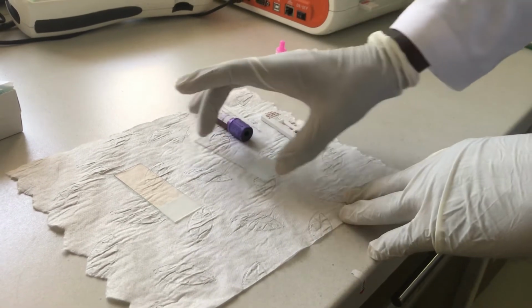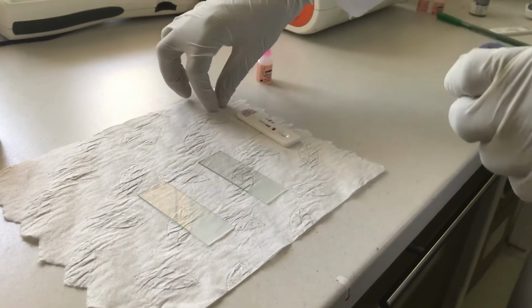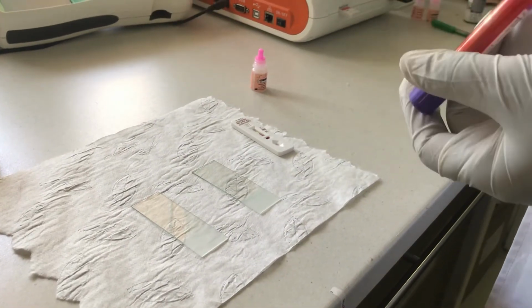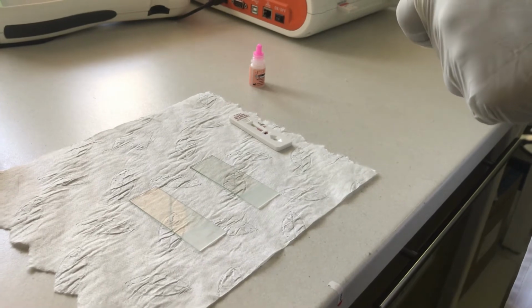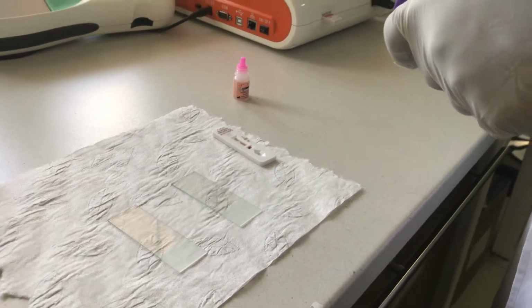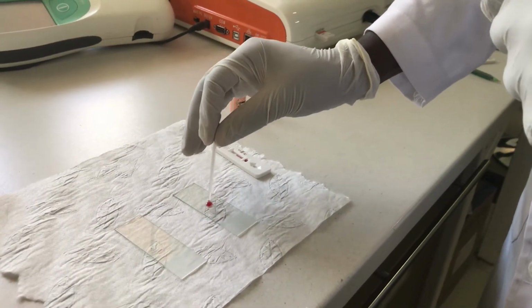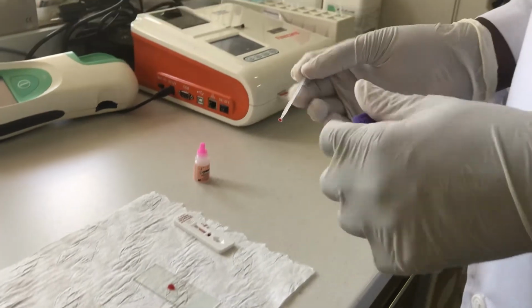For the smear, you can make a thick smear. A thick smear takes quite a large amount of blood compared to a thin smear, mainly because you want to concentrate parasites, the Plasmodium parasites.